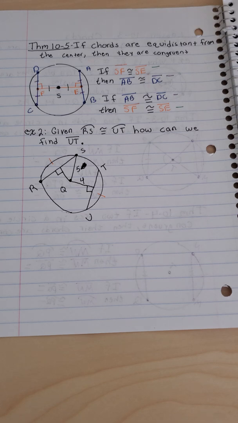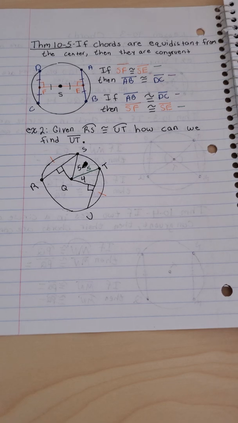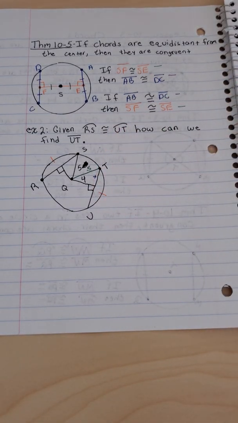Another thing that we're given is the distance from Q to the midpoint of UT, and we are given the radius of 5. So if we draw a radius from Q to T, we know that that's also going to be 5, and we are able to find the distance from the midpoint to T using the Pythagorean theorem.